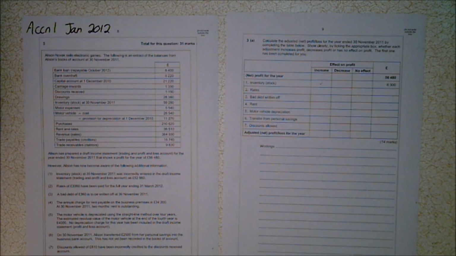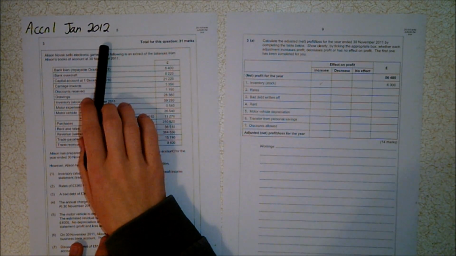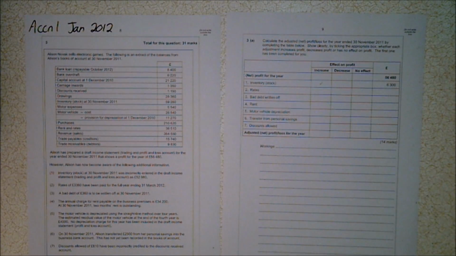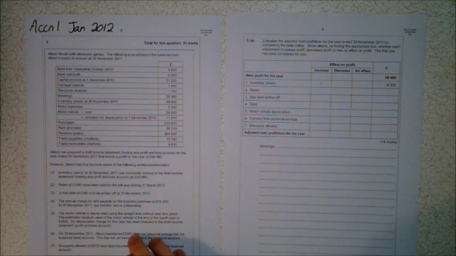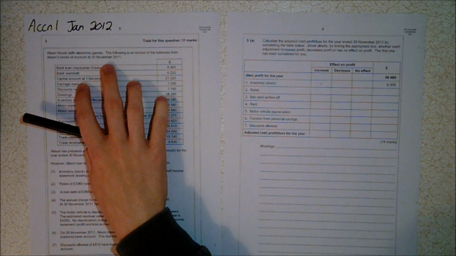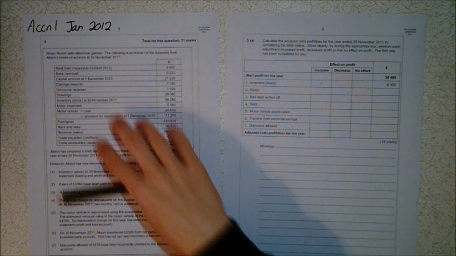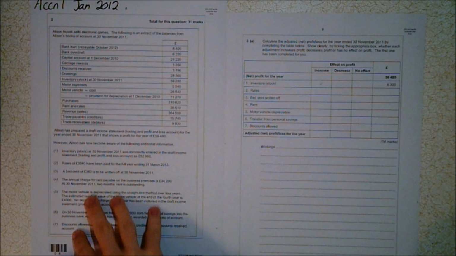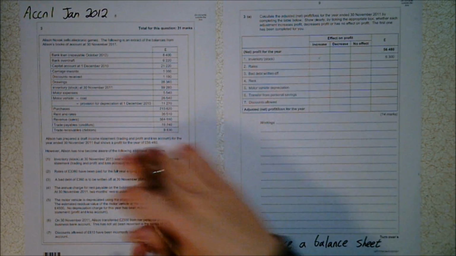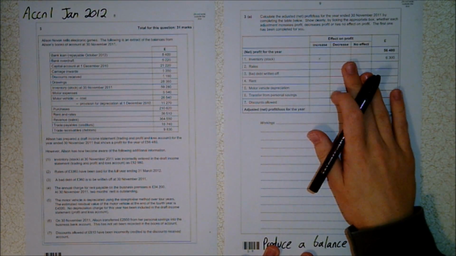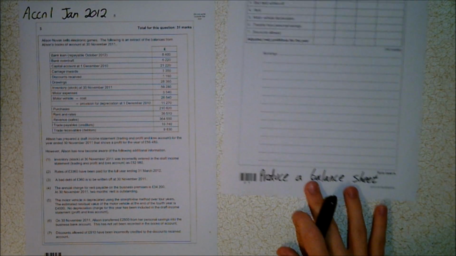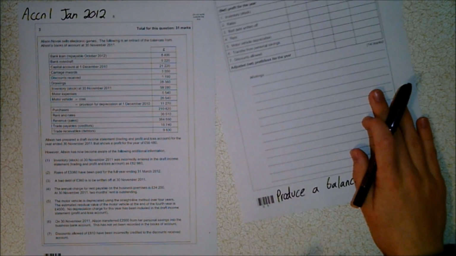Today I'm going through Accounting 1 Jan 2012 on the AQA papers. It's task 3, so basically I'm given a list of balances from the books of account of Alison Novak for the year ended 30th November 2011, with a few bits of additional information which we're going to have to play around with later on. We're going to have to decide whether these changes will increase, decrease, or have no effect on the profit. And then I forgot to print the other page off, but you need to produce a balance sheet.